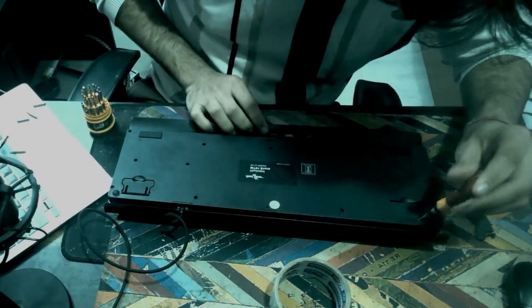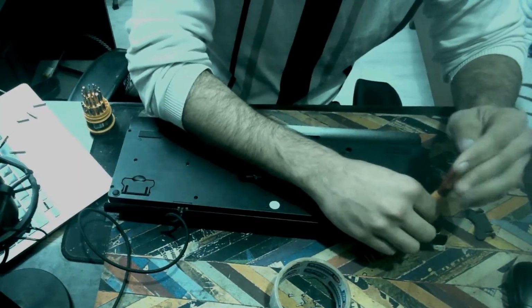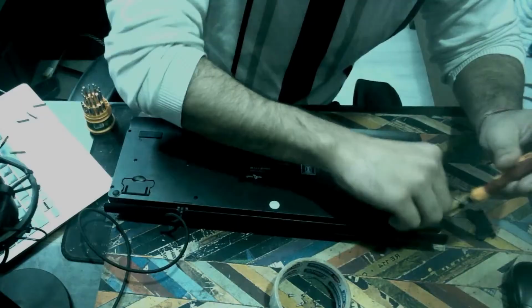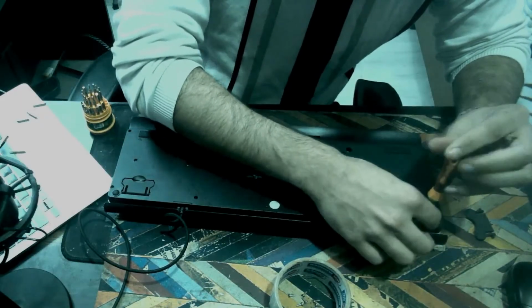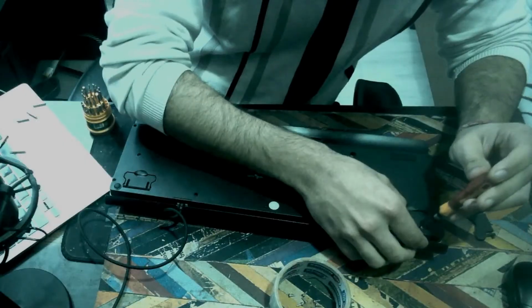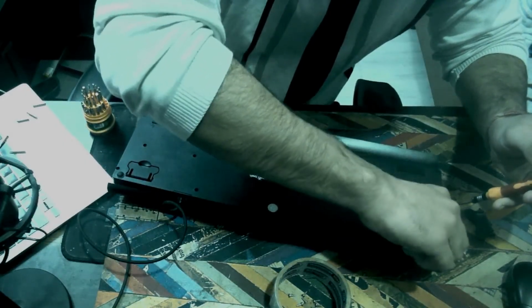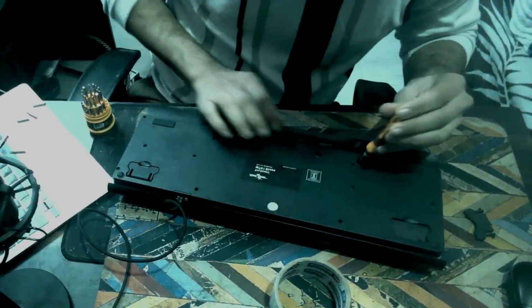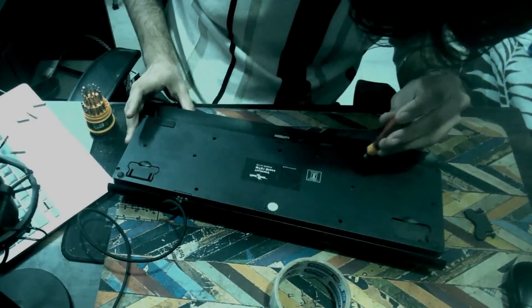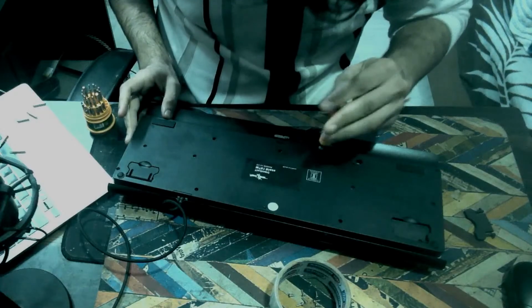This is out. So is the screw. Come on, come on. Let's keep going until we find out what the problem is. Right? And there we go.